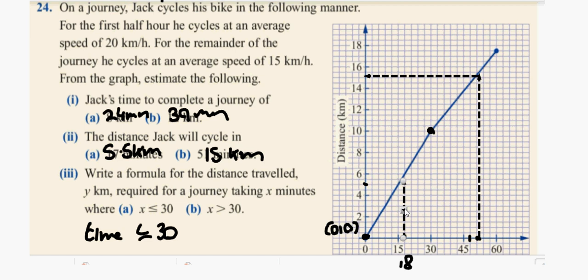How far did we travel after 30 minutes? 10 kilometers. I would say your y value has to be beneath 10 kilometers. Why? Because if you're only traveling for 30 minutes or less, you have to travel less than 10 kilometers.